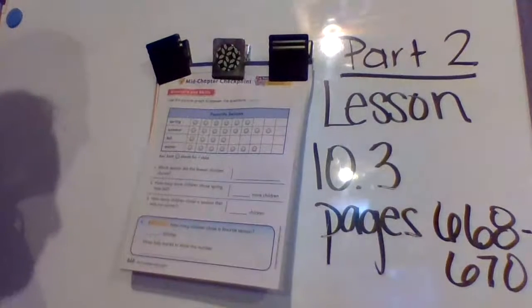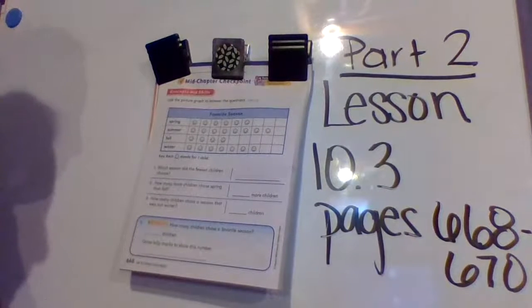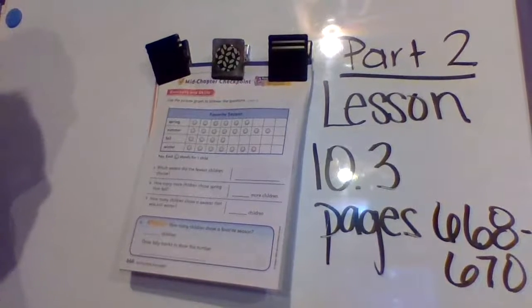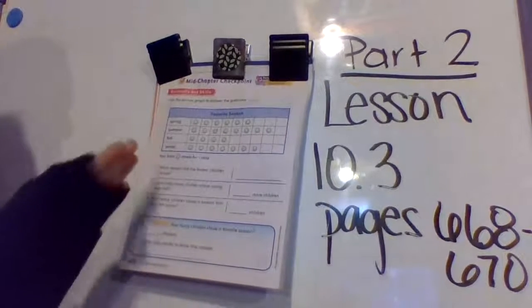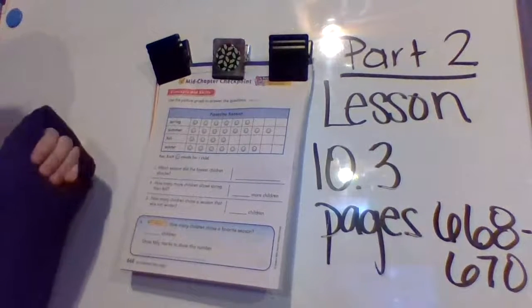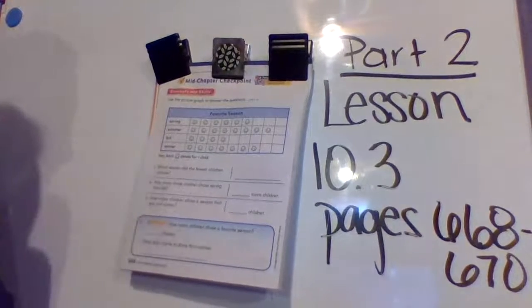Hi boys and girls, we're back for part 2 of lesson 10.3. We're on page 668 in your math workbook. Alright, we are going to read this picture chart and picture graph, and then we're going to answer the questions that go along with it.